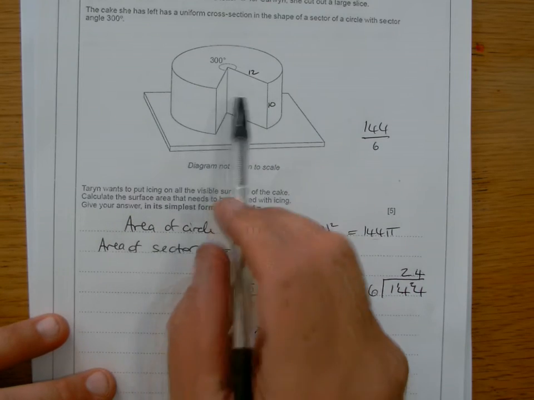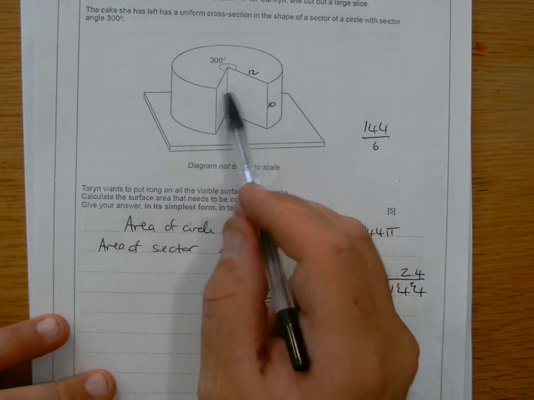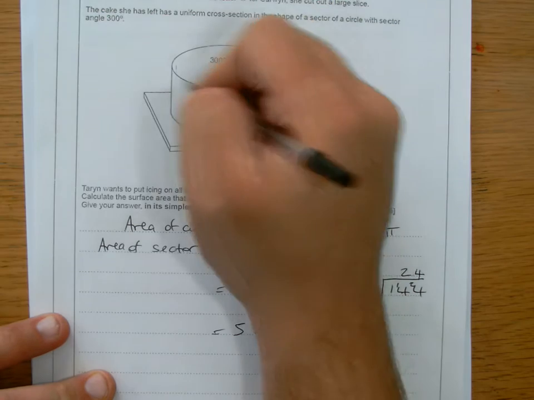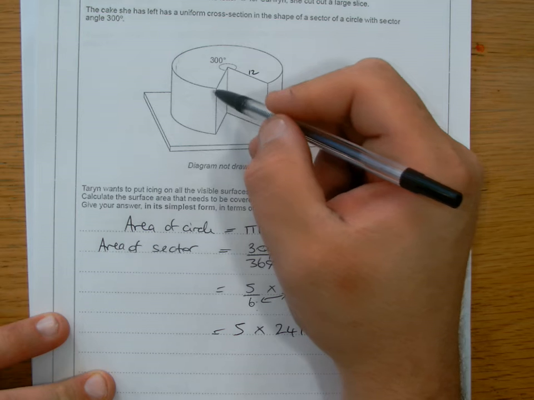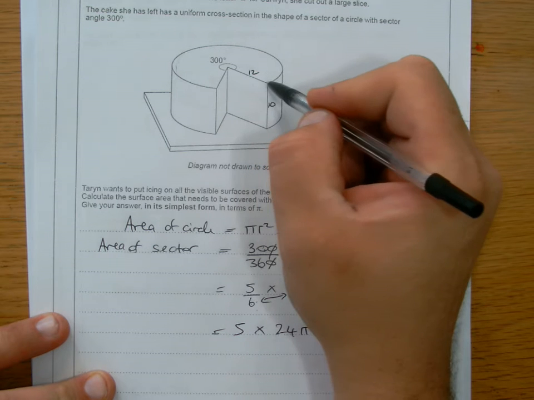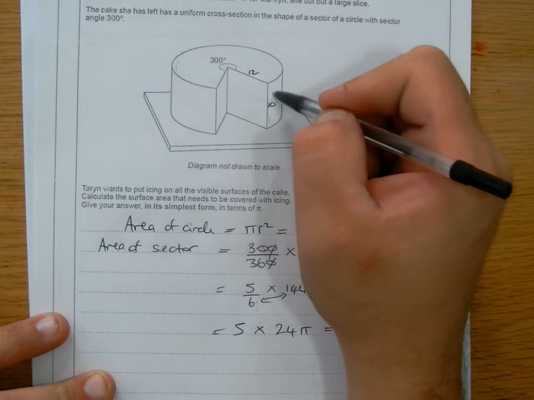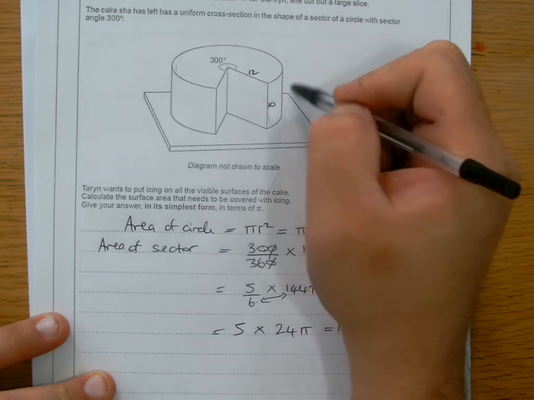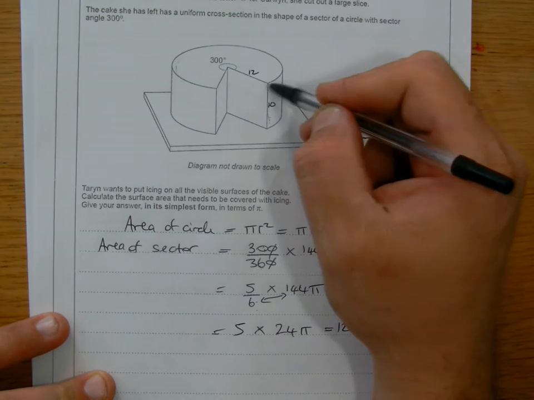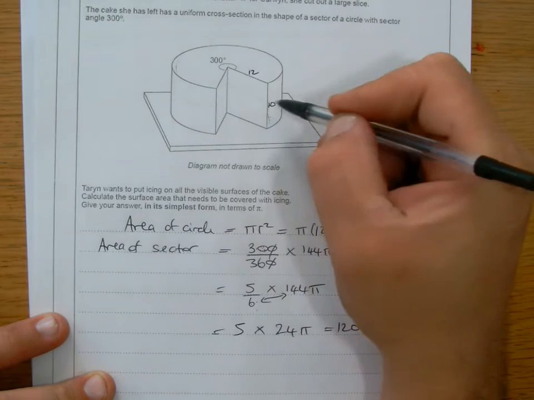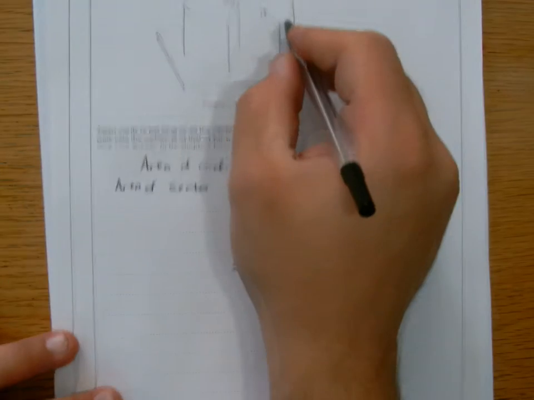Now to work out the curved surface area going around, what you need to focus on is the arc length. If you can work out the arc length, then you've got the whole length going round, and all we have to do then is multiply it by the height, because you could think of putting a piece of card around this cake, curving it around. If you flatten it out, it creates a rectangle, with the length being the arc length and the width being this height. So let's just work out that arc length going all the way around here.